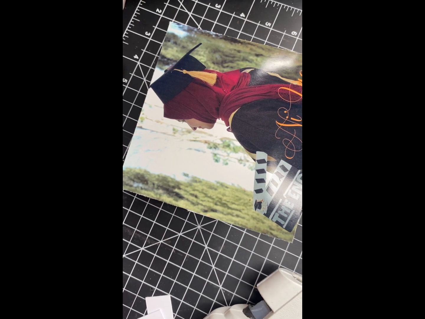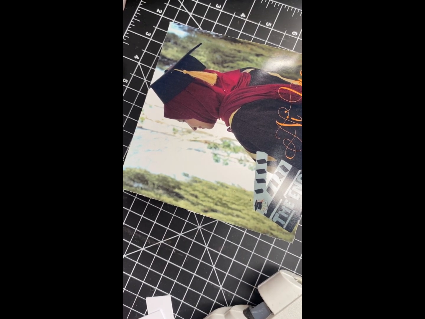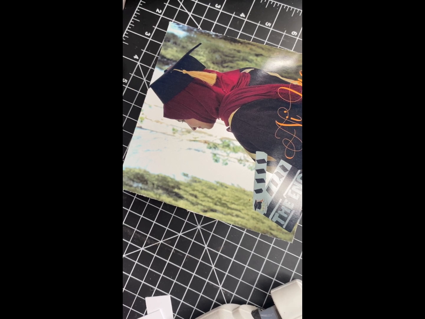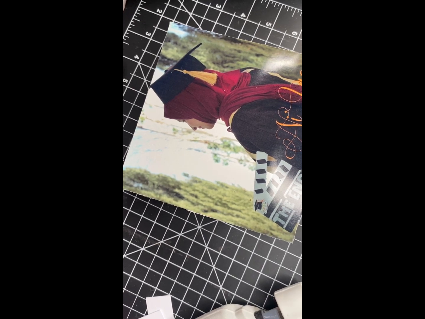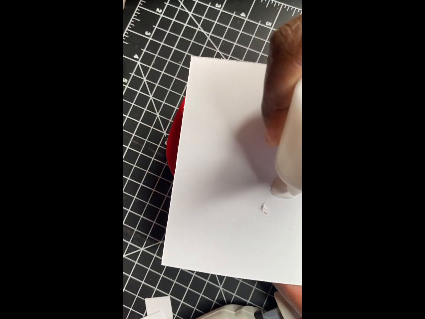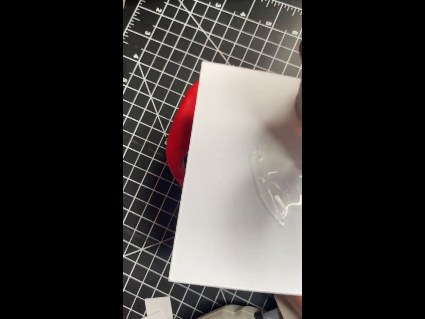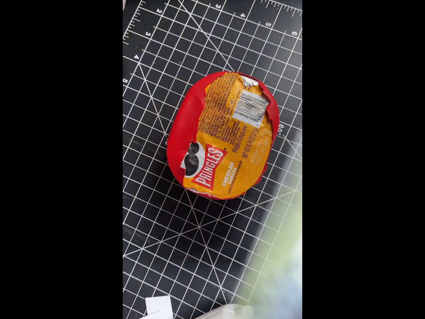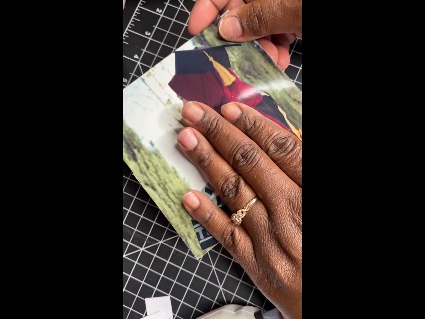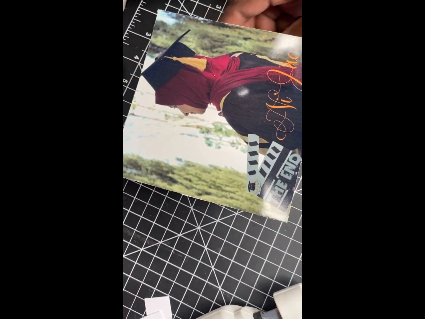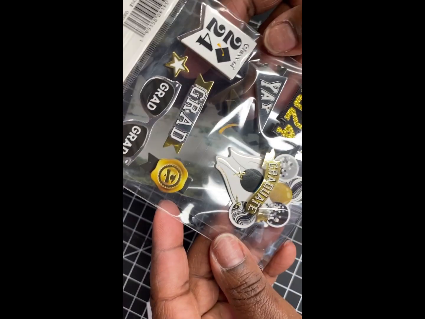We're going to use this glue because I don't quite know where my other glue stick is. All right, so put the glue on here and spread it out. Cut a corner so it's at an angle. All right. And then you can add one of these to go on here.